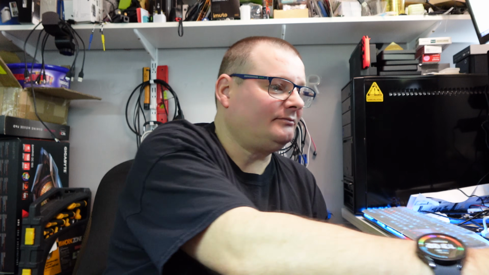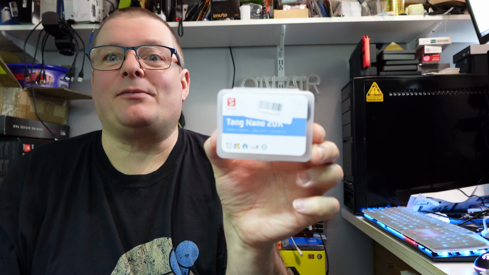So that dropped through the letterbox this morning, another Tang Nano, and that means that I can do the C64 Tang Nano that I was talking about in my previous video. So what we're going to do today is get it, I'm going to show you how it programs up, and then we're going to have a quick look at the core. So yeah, let's move on to that.